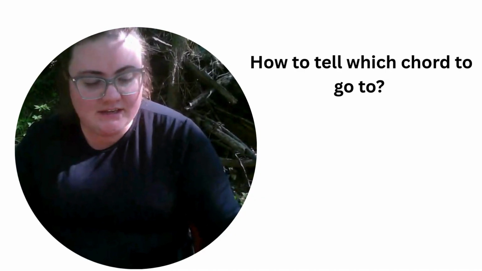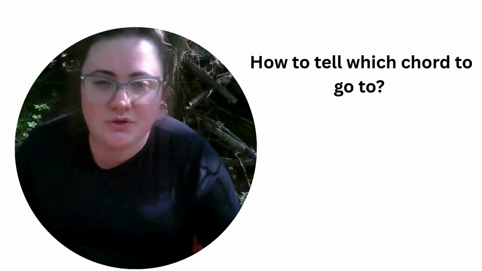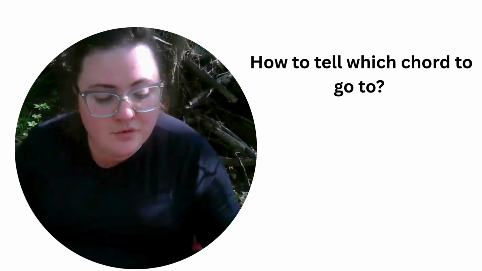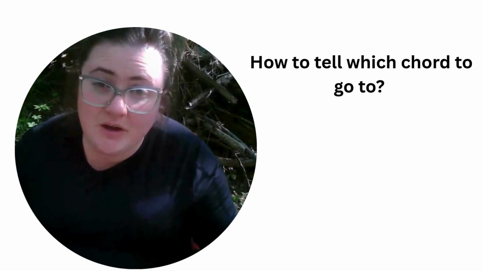In the key of C, our C scale includes C, D, E, F, G, A, B, C, which means our one chord is C, our two chord is D minor, our three chord is E minor, our four chord is F, our five chord is G, our six chord is A minor, our seven chord is B diminished, and back to our one chord, which is C.